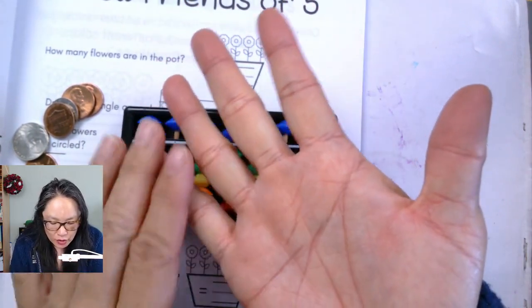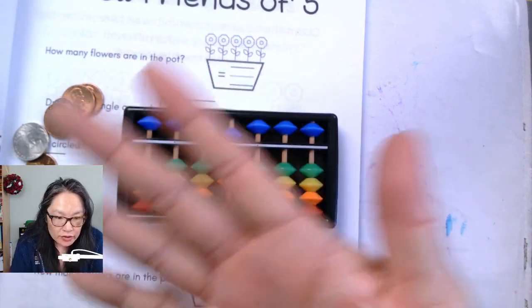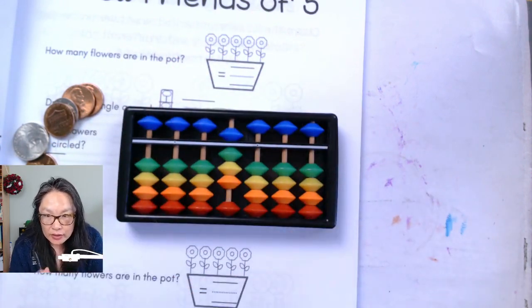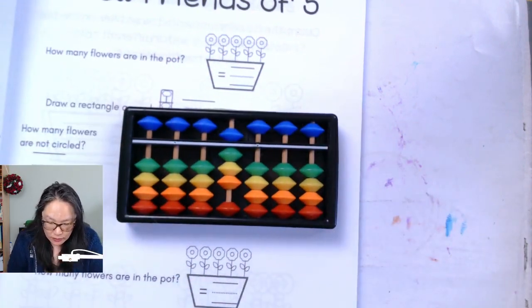Yeah, and I know there's the finger abacus. I don't know how to do that. I don't teach finger abacus. I only teach Soroban. And that was the one thing.